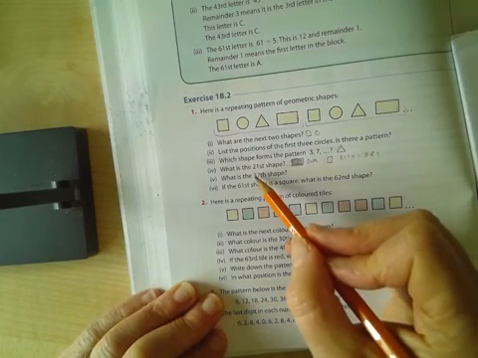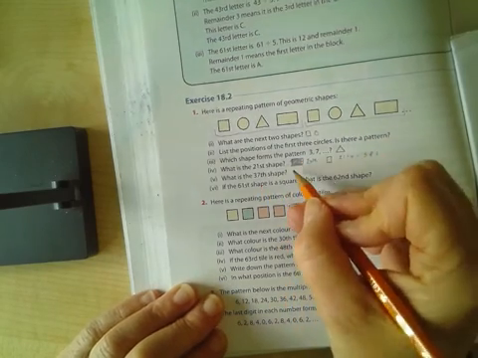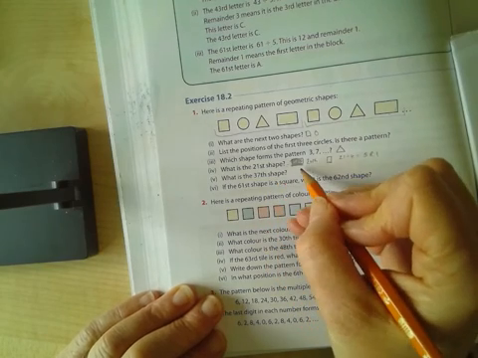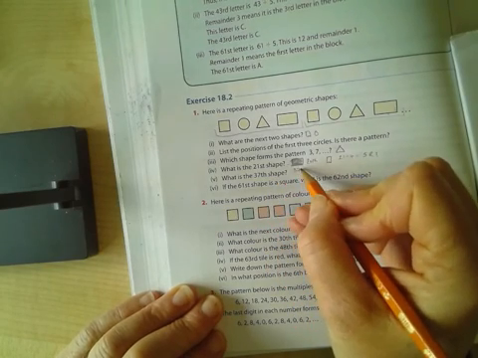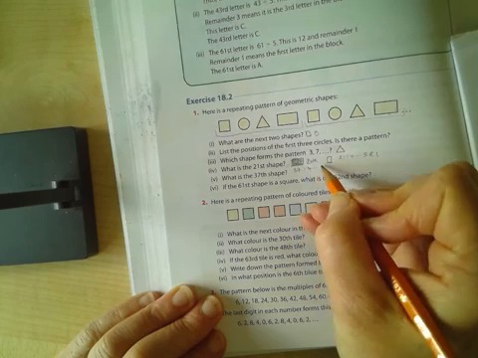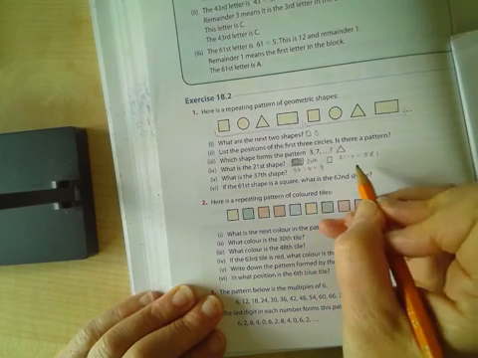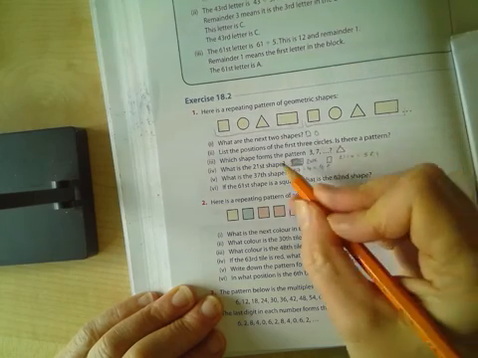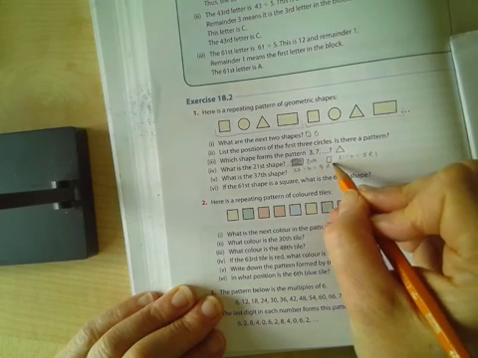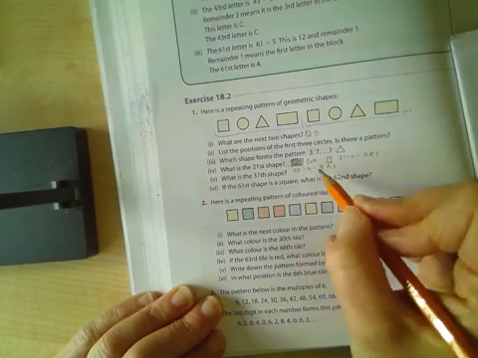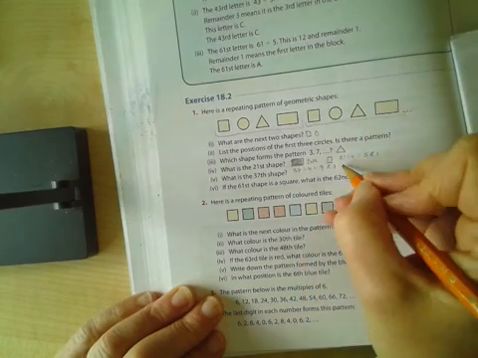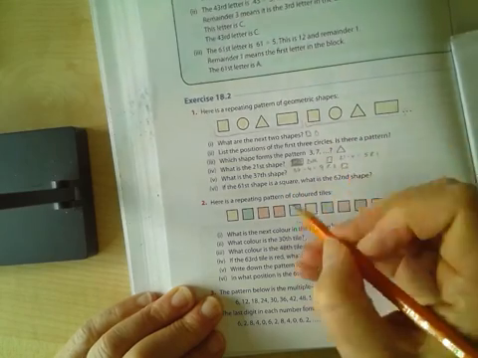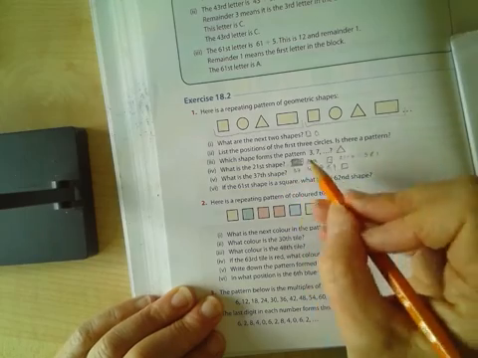Again, it's in cycles of 4, so 37 divided by 4 gives 9 cycles of the pattern, and 9 fours are 36, remainder 1. So again, the 37th shape is going to be a square, because it's the next shape after 9 full repeats of the pattern.